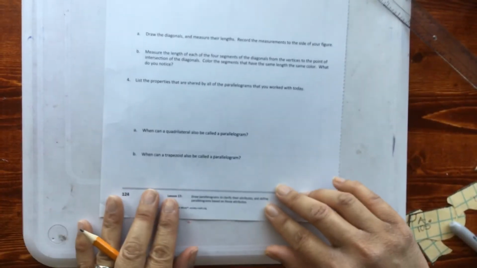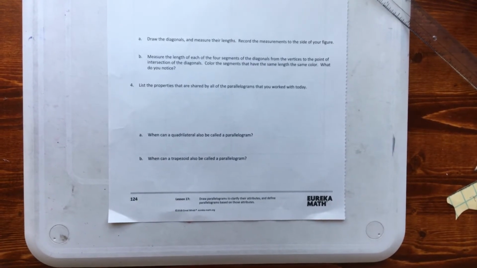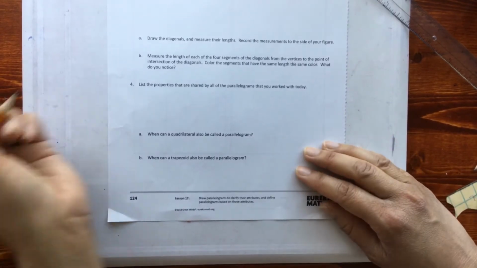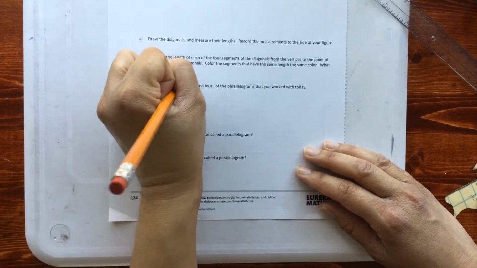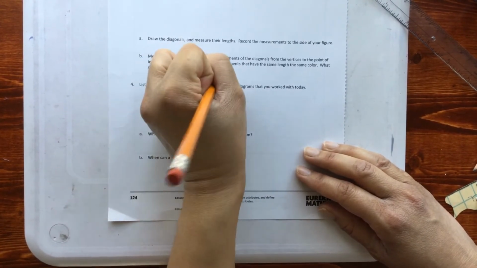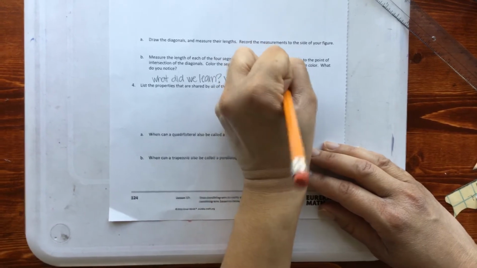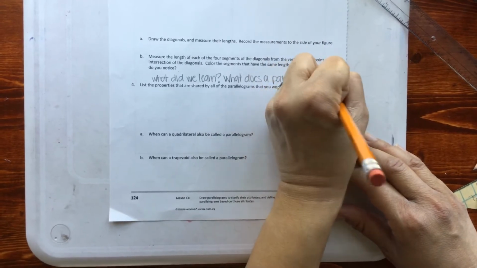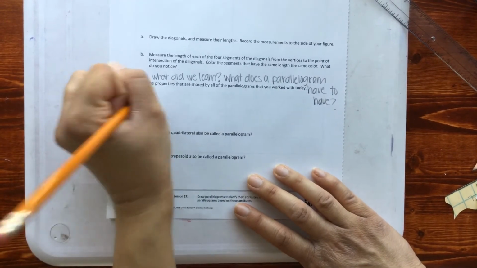So I'm going to flip over, and I really want to look at question 4. Question 4 is, list the properties that are shared by all of the parallelograms that you worked with today. So remember, properties is really like, what did we learn about them? In order to be a parallelogram, what do you have to have? What did we learn? What does a parallelogram have to have?